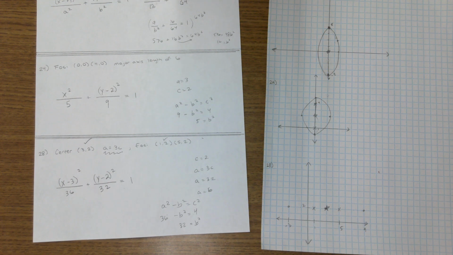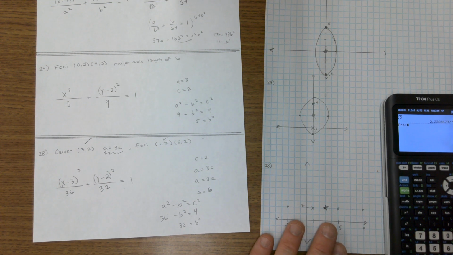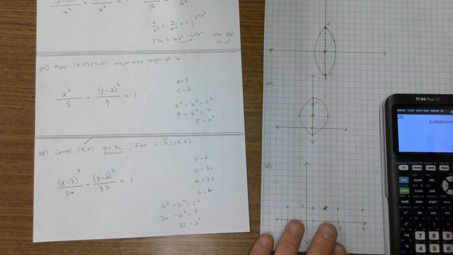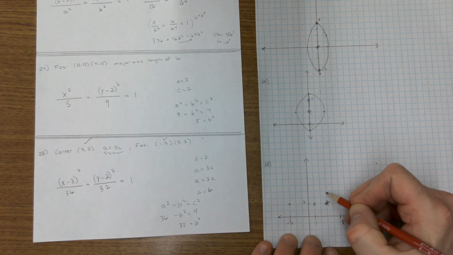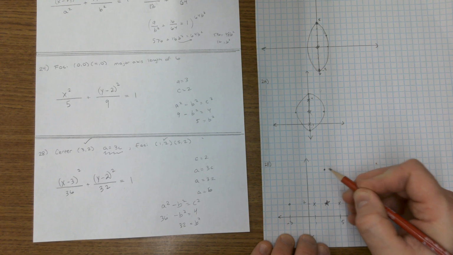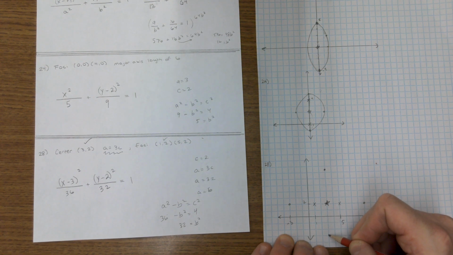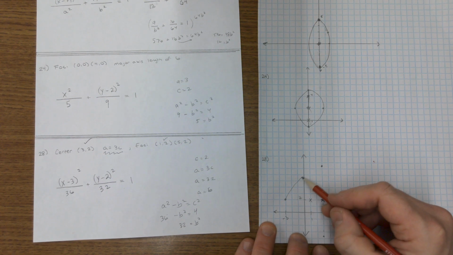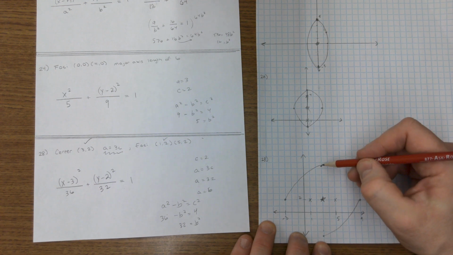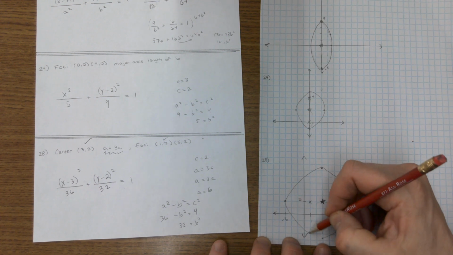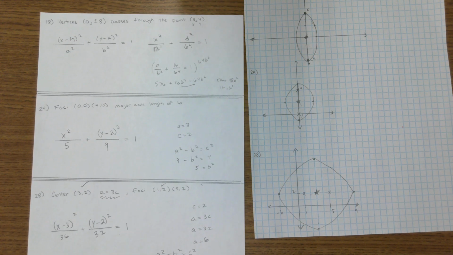And now to graph it, well, let's see what that square root is. What is the square root of 32? 5.6. So I go up 1, 2, 3, 4, 5.6. Down 1, 2, 3, 4, 5.6. And there's my ellipse.